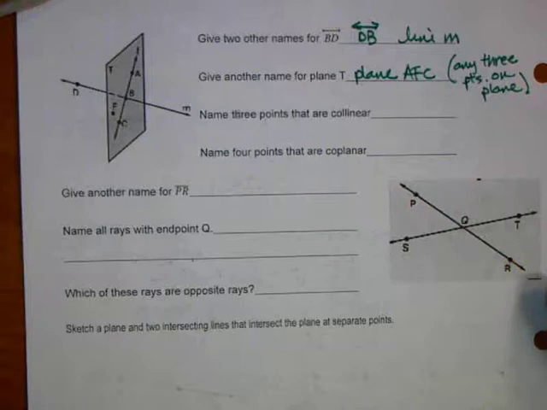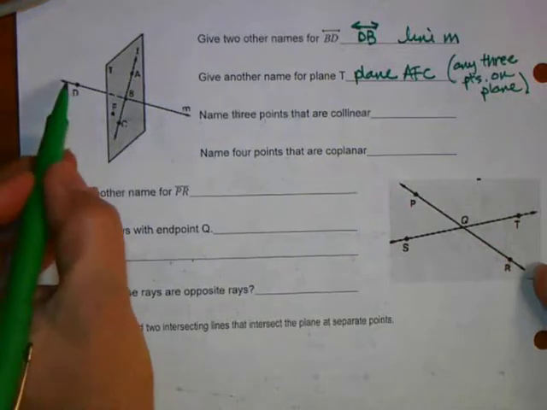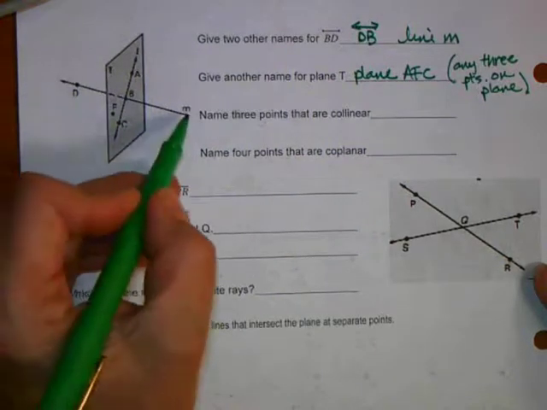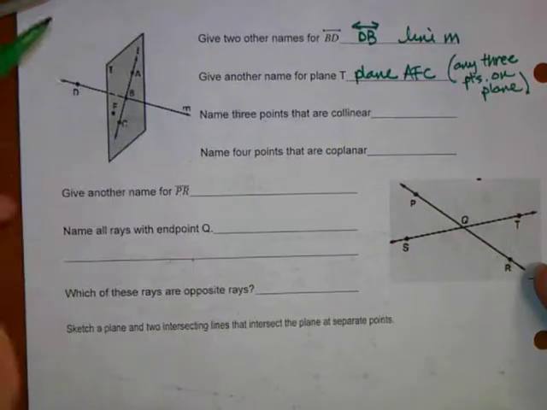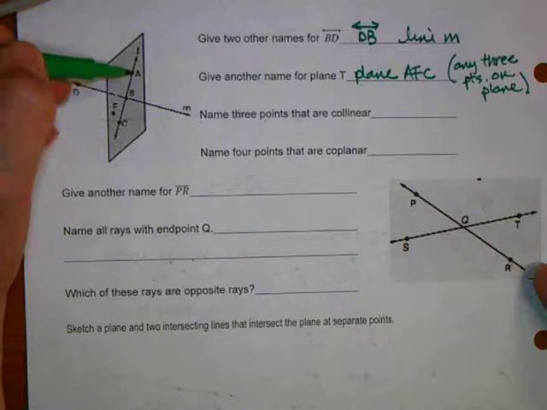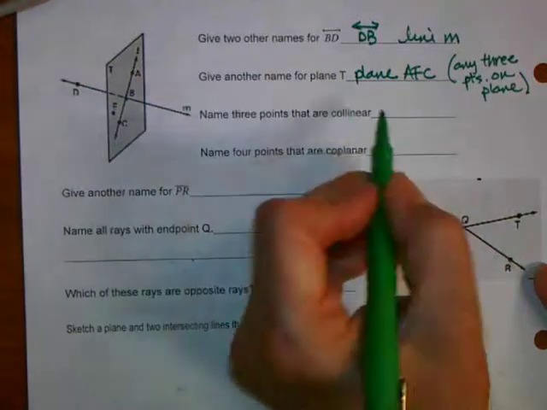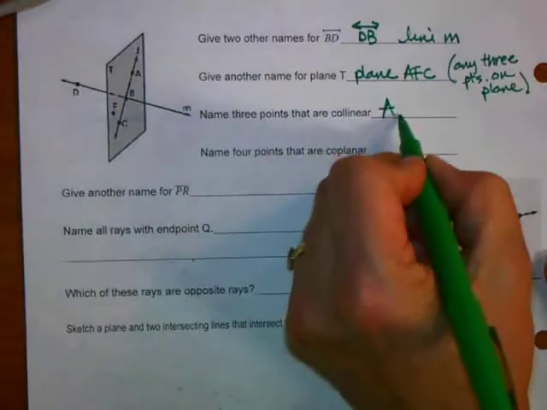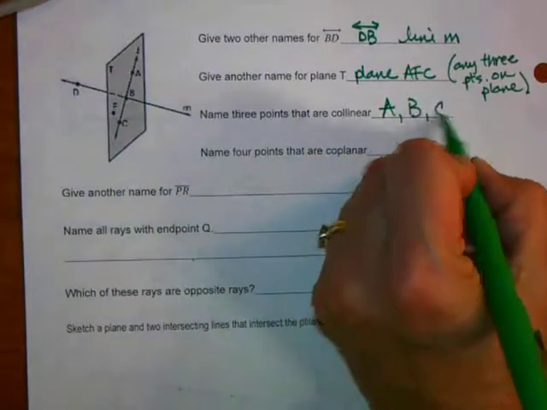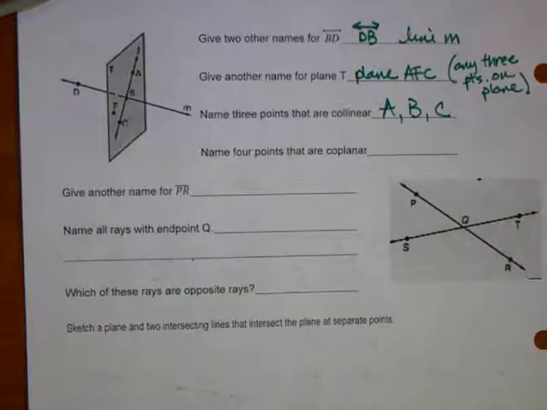Okay, name 3 points that are collinear. Collinear means what? In the same line, and there's only a certain 3 you can name here. There's not more than one answer here. Do you see it? First of all, let's look at this line. Is M considered a point? No. So the only other line I have here, and I have A, B, and C. So in this instance, you can just write A, comma, B, comma, C.